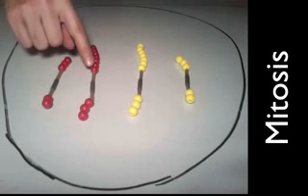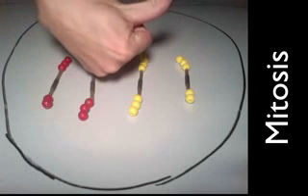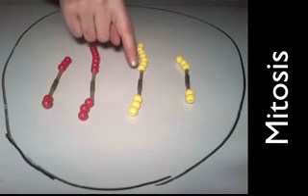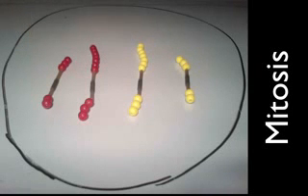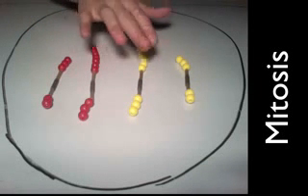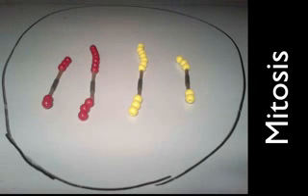Or this right here could be the gene for hitchhiker's thumb, makes your thumb bend backwards like this. And over here, this could be one for a straight thumb, so you don't have a hitchhiker's thumb. And so the chromosome you get from dad and the chromosome you get from mom are homologous, and they never ever meet, except in meiosis, which we'll get to in just a second.